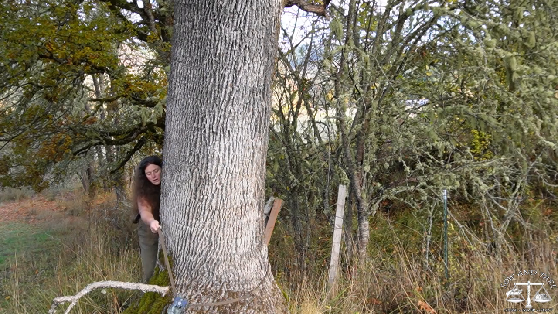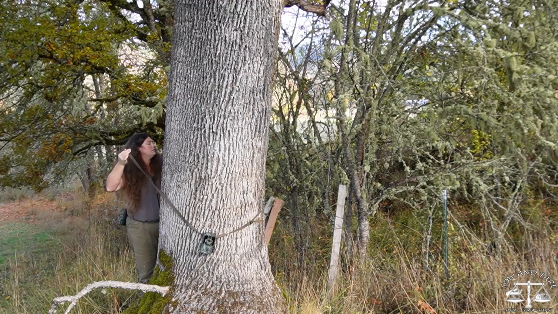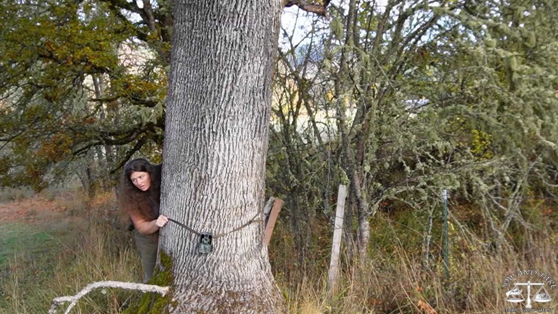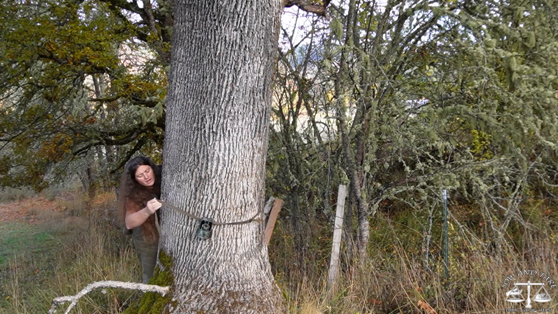Alright, let's see here. This will work. Now, how high do I want this? I want it higher than that. This height is good for things like coyote, and it's actually good for most things. I do think a lot of deer and elk might be going here, so I am going to put it up just a little bit higher, I think.